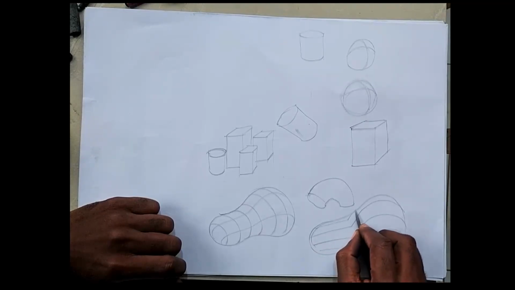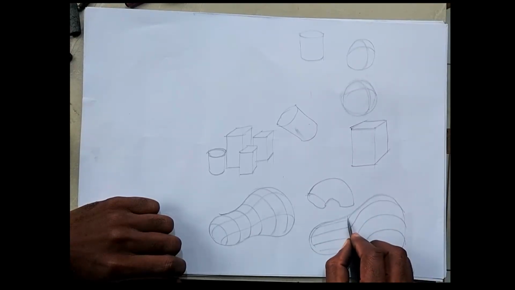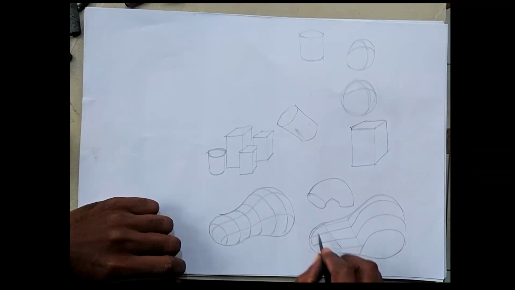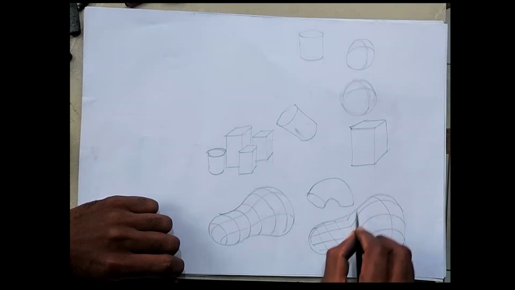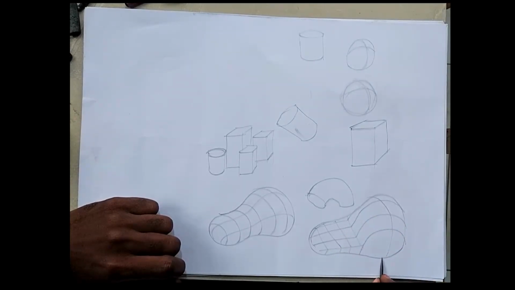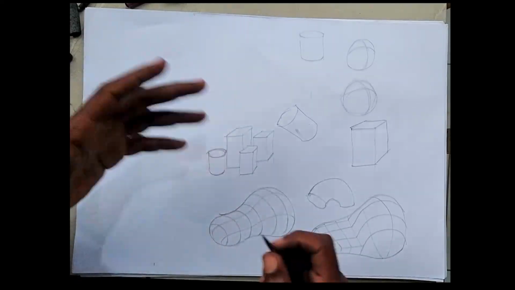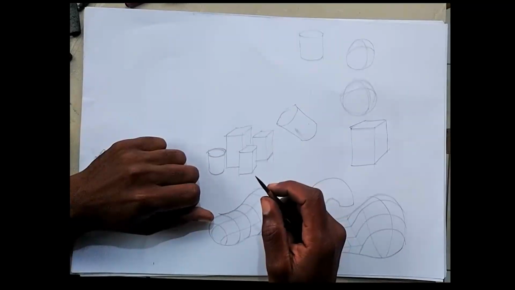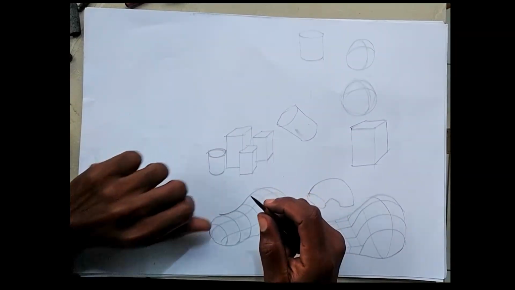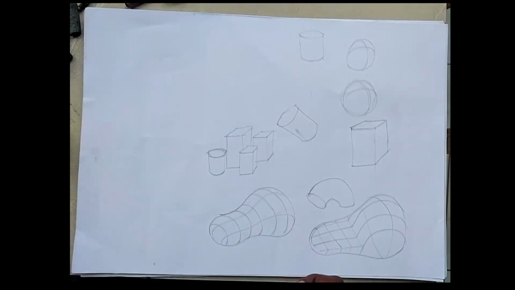It's the same 2D shape for that matter, but it's seen differently, right? So when I talk about structure, this is what I want to talk about, structure in general. But for the structure of the head, it's almost the same thing.